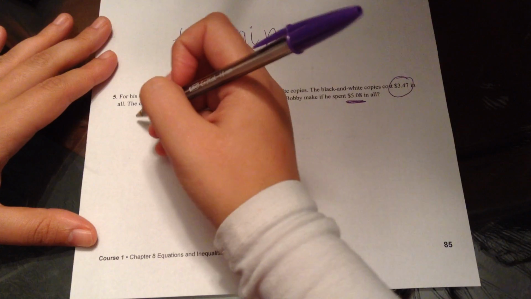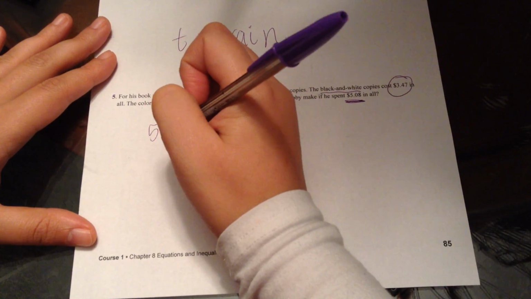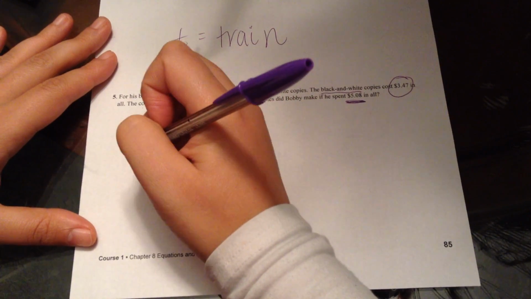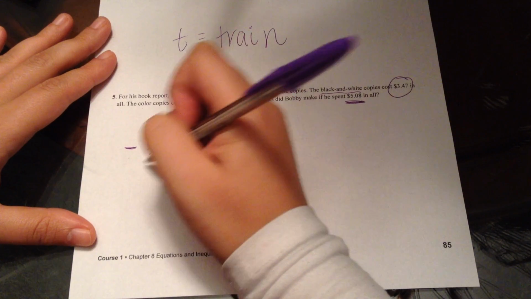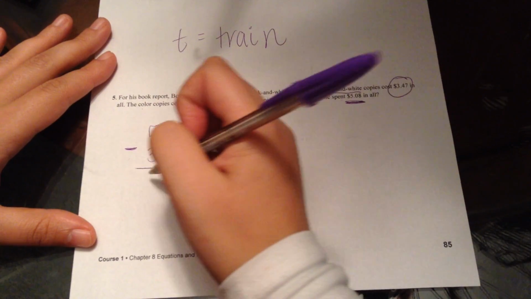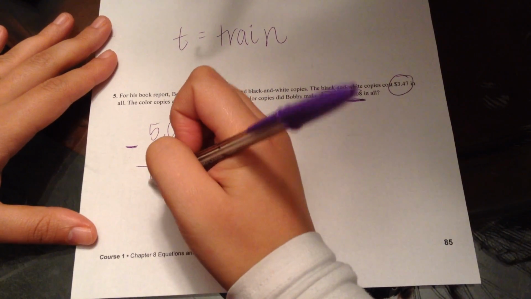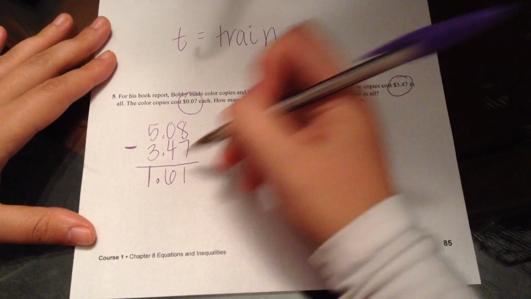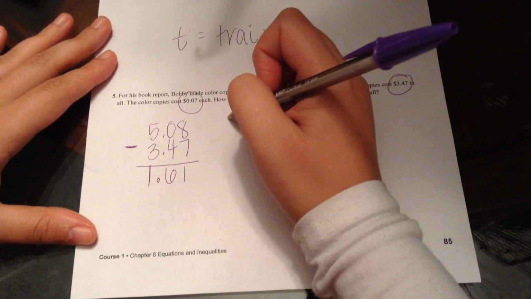So first I have to subtract the black and white. So $5.08 minus $3.47. So if I subtract, I get $1.61.